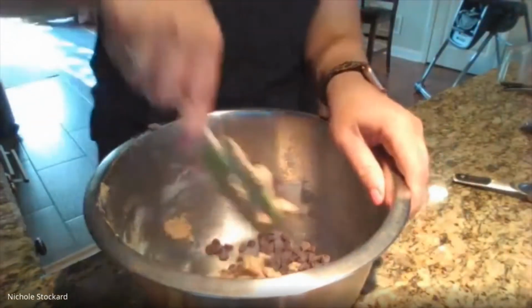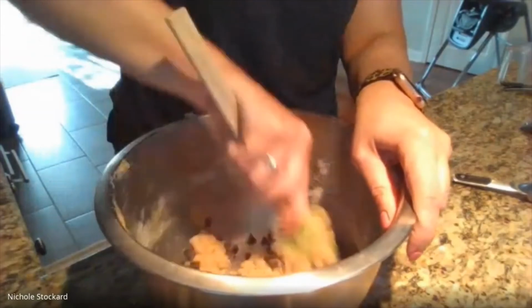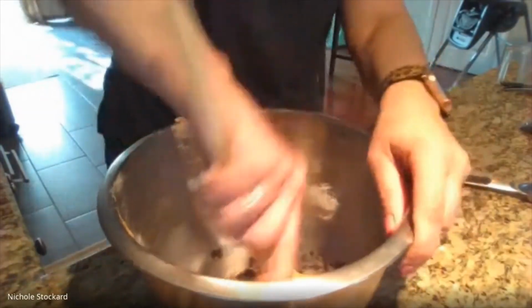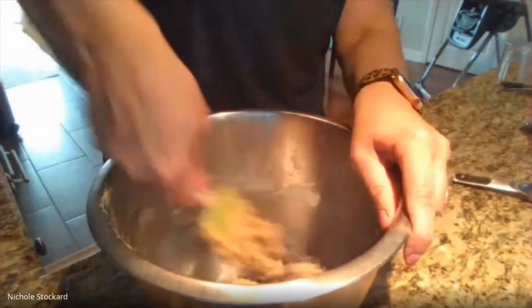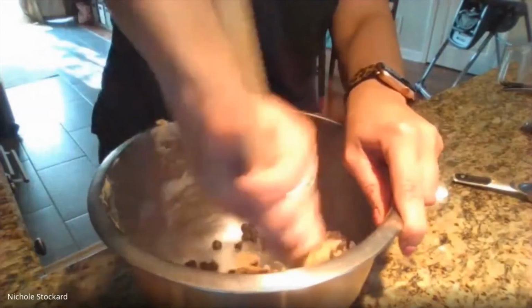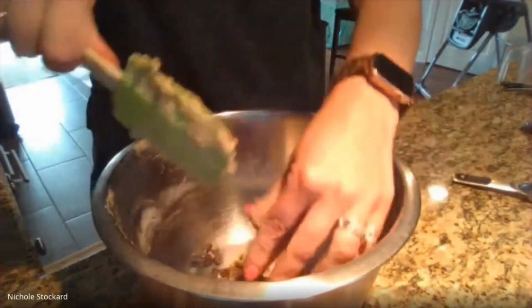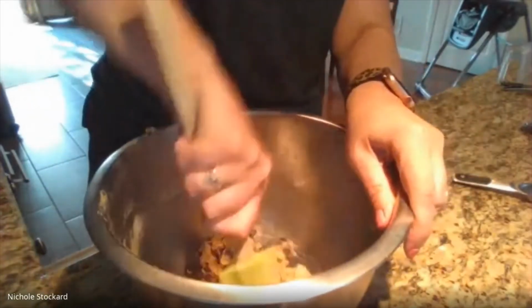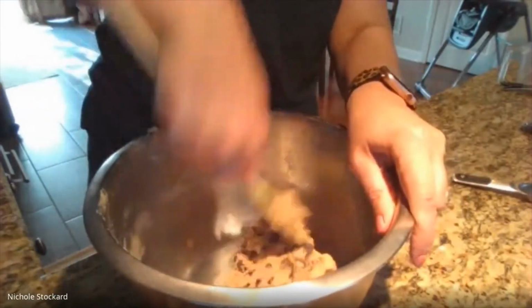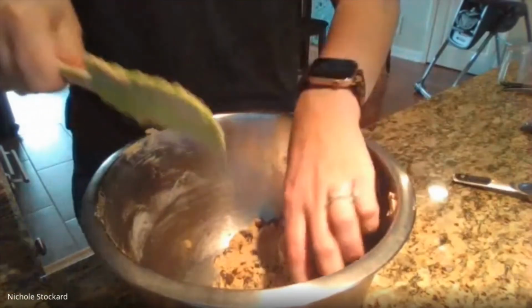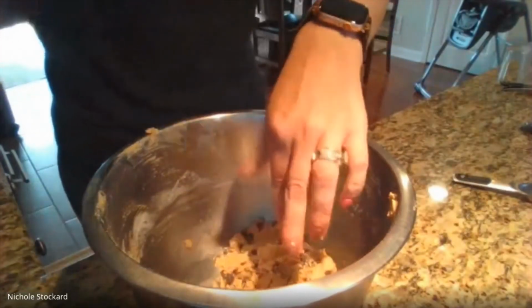And then mix those up. So it says to fold. So fold means to go around the sides of the bowl and just lightly incorporate. All right. So it pretty much looks like cookie dough, but it's safe to eat at this point because I did not add that egg. And I incorporated all of that flour.